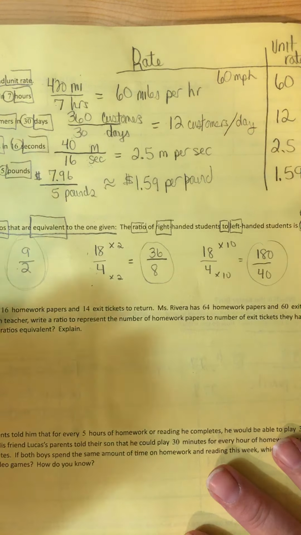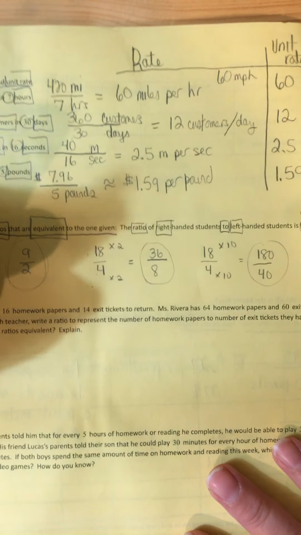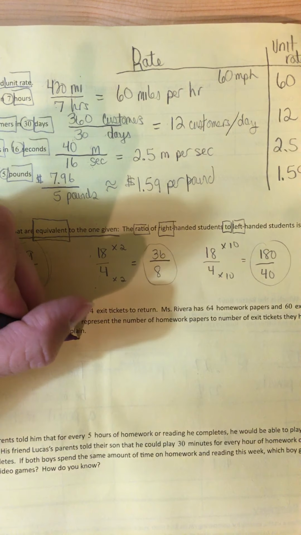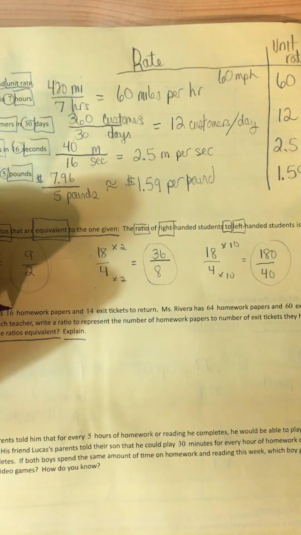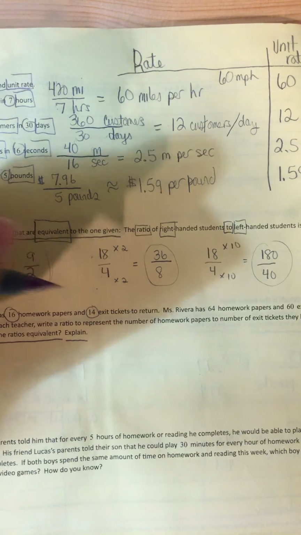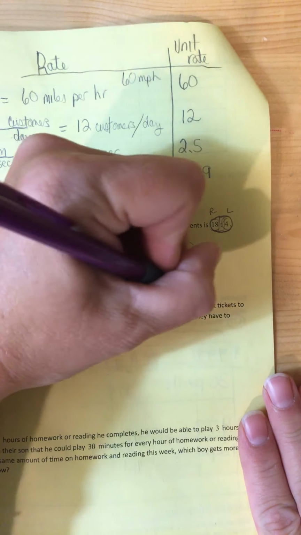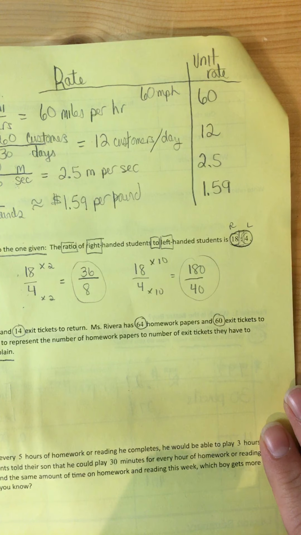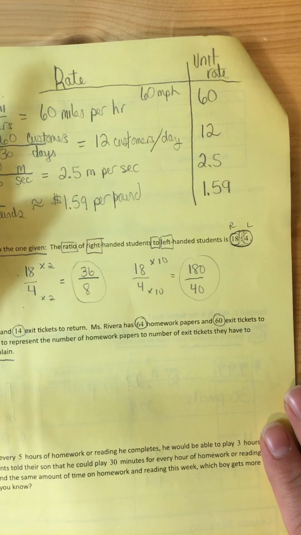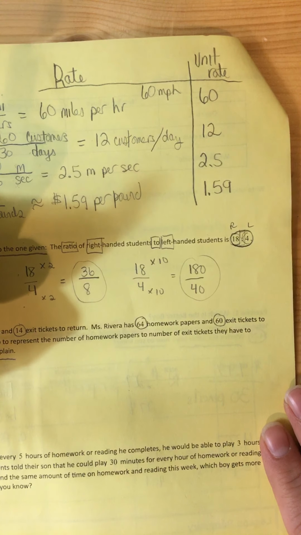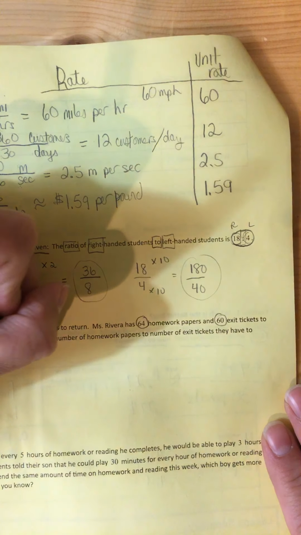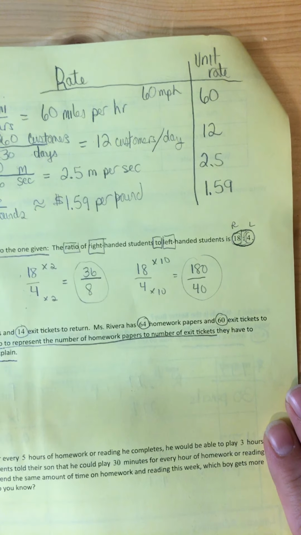So following my word problem breakdown, I would first look for a question. I see a question mark. But not only that, I also have another job to do, and that's I need to explain. I'm looking for my numbers. I see 16 and 14, 64 and 60, and I'm just checking to make sure there aren't any tricky numbers that are written as words. Oh, I also see another question in here. It says, for each teacher, write a ratio. Write a ratio to represent the number of homework papers to the number of exit tickets. So that's like a job we have to do. So we have like 3 things to do.